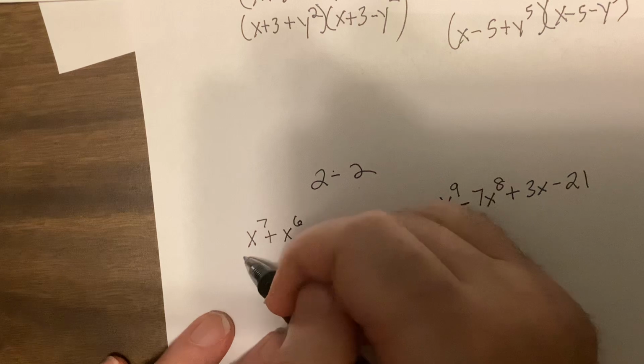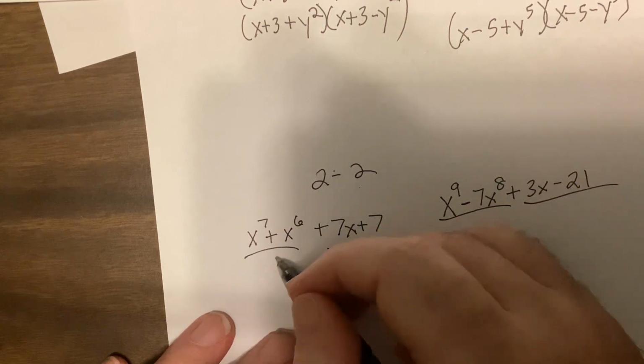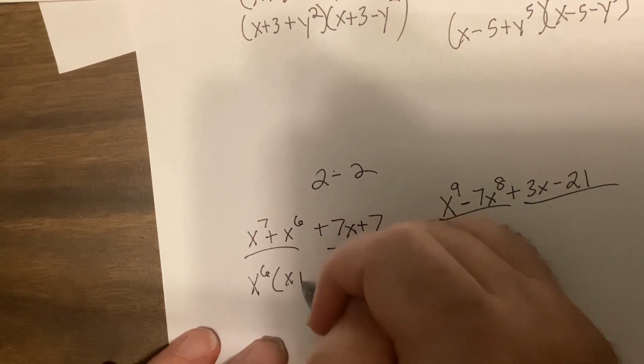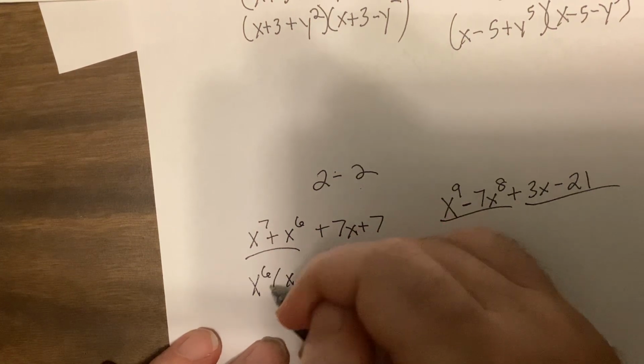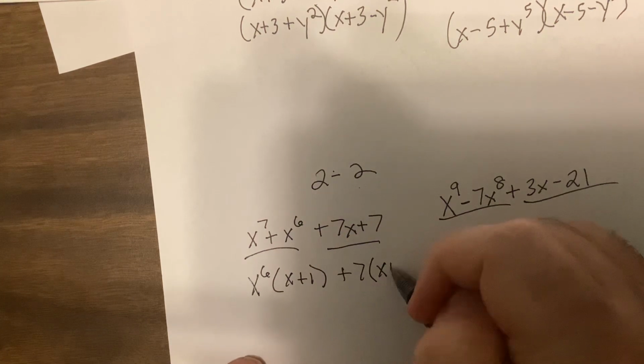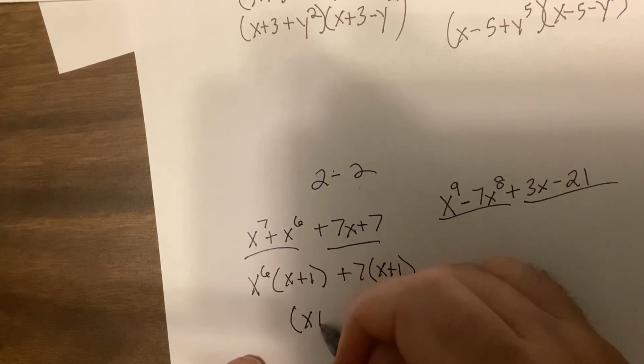So, 2 by 2. Group the first 2, last 2, do GCF of each grouping. So, factor out x is 6. Here, factor out is 7. Oh my goodness, x plus 1 is common to both.